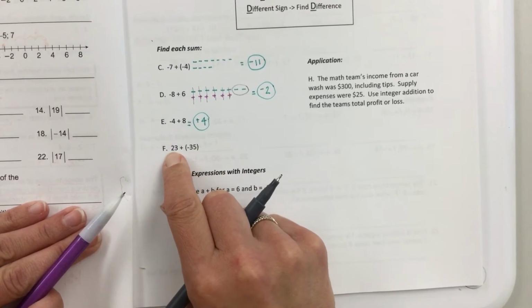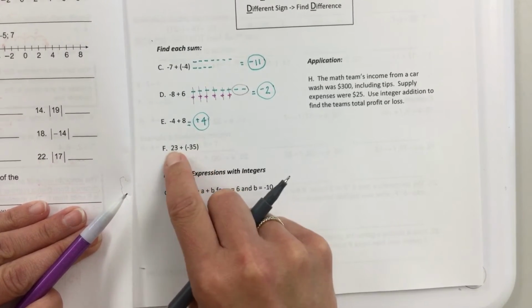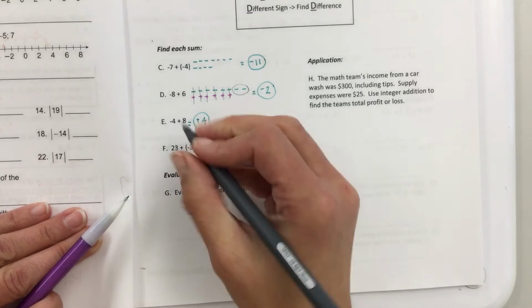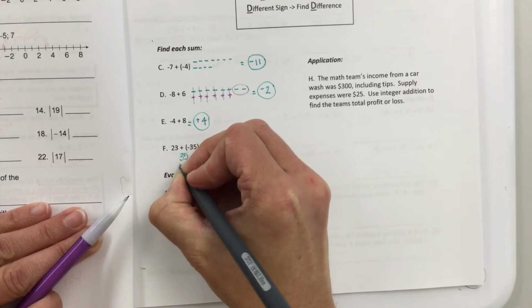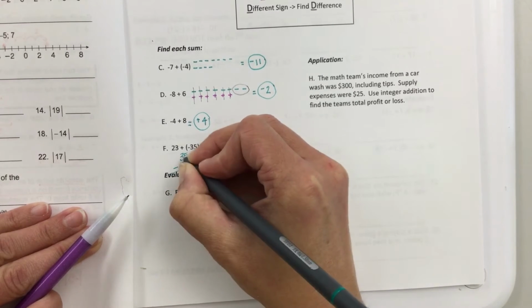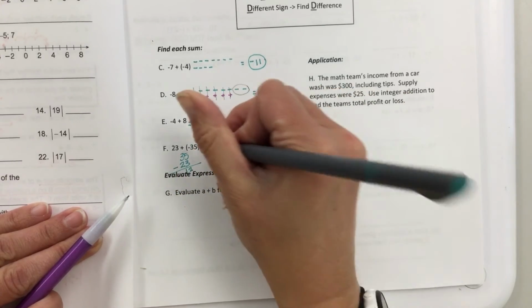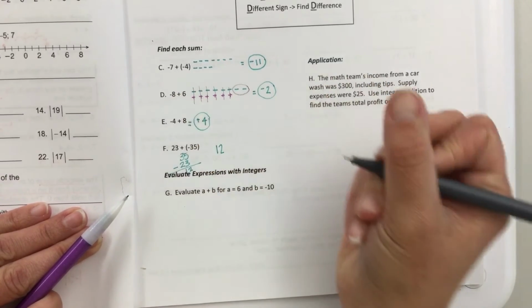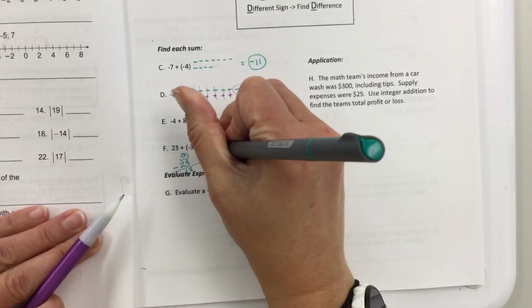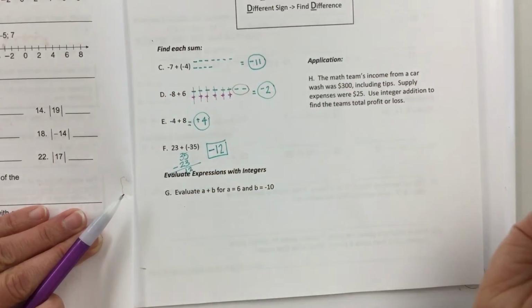I'll give you one a little bit bigger. 23 on the positive, 35 on the negative. Different signs, we have to find the difference. So 35 minus 23, this would be 5 minus 3 is 2. 3 minus 2 is 1. So I get 12. Is that going to be a -12 or a +12? Well, the 35 was negative, so it was bigger, so it's negative.